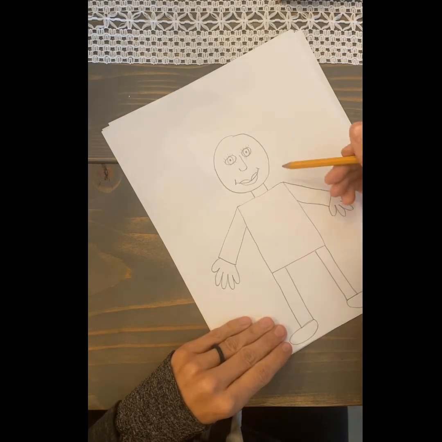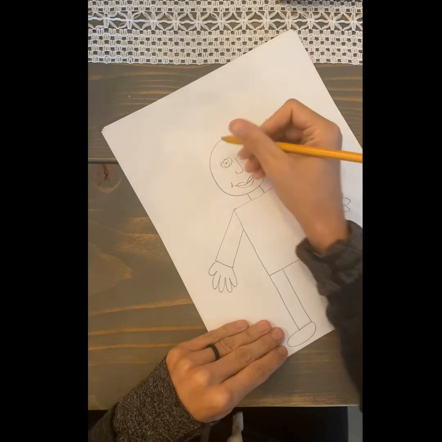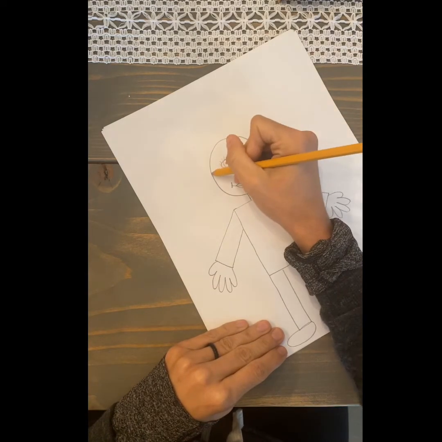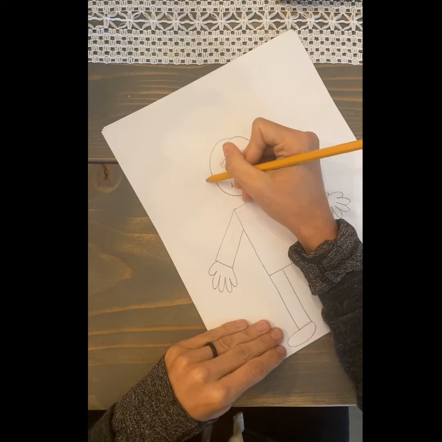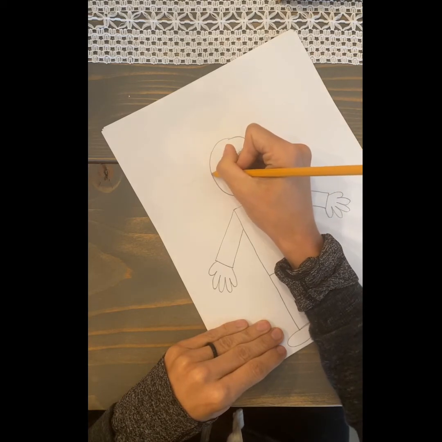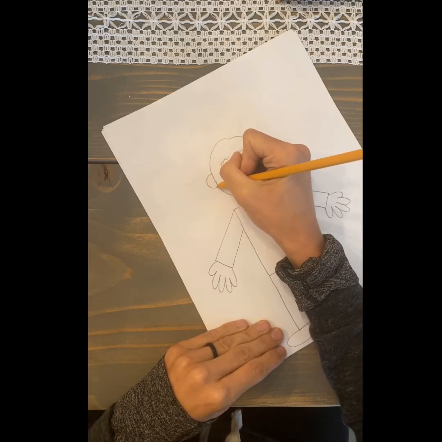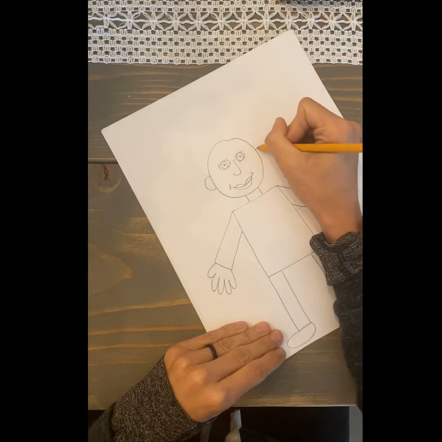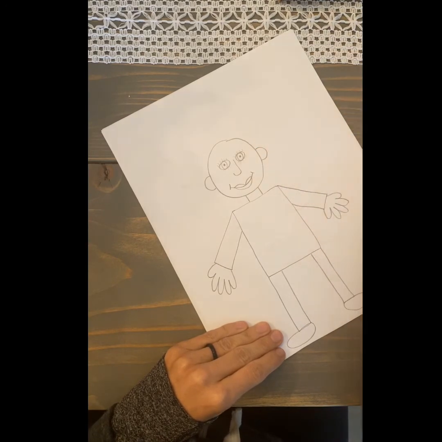Cool. So my person's starting to get a really good face here, but I need some ears. So when I do my ears, I like to do the letter C. So check it out. I'm gonna start on the face, and I'm gonna do letter C, and then I'm gonna do one on the other side, a backwards letter C.